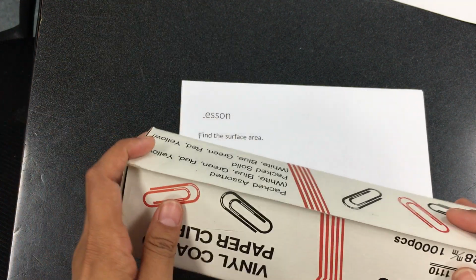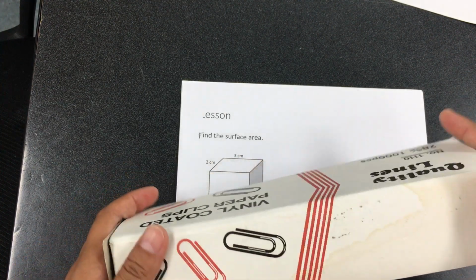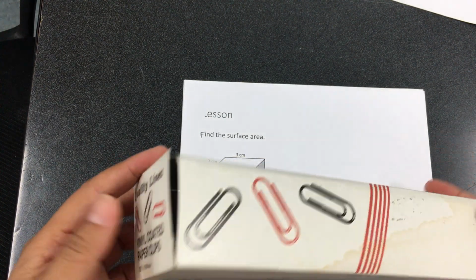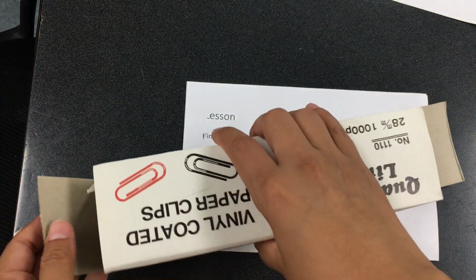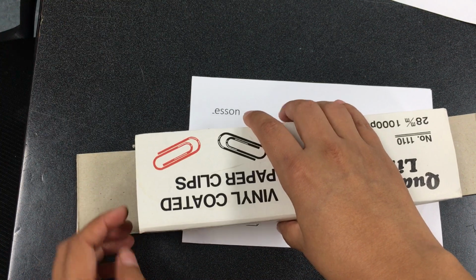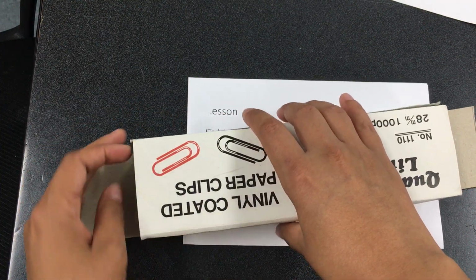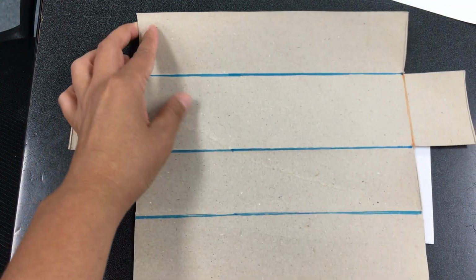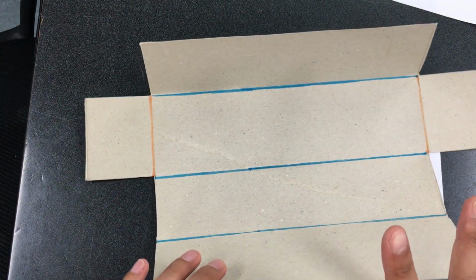If you open it, let's say that you want to decorate and you want to know how much area it is around all this box, you would have the two bases, meaning these two flaps, this one and this one, and then you would have the area of kind of like the body. Okay, so that's what you have. And so there are two different ways of doing it.